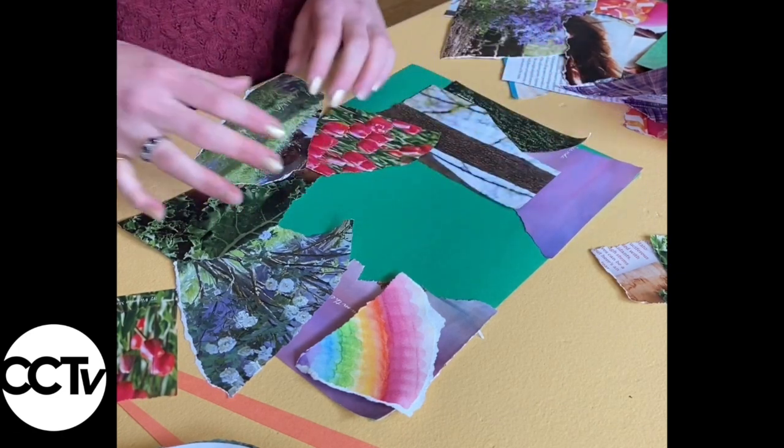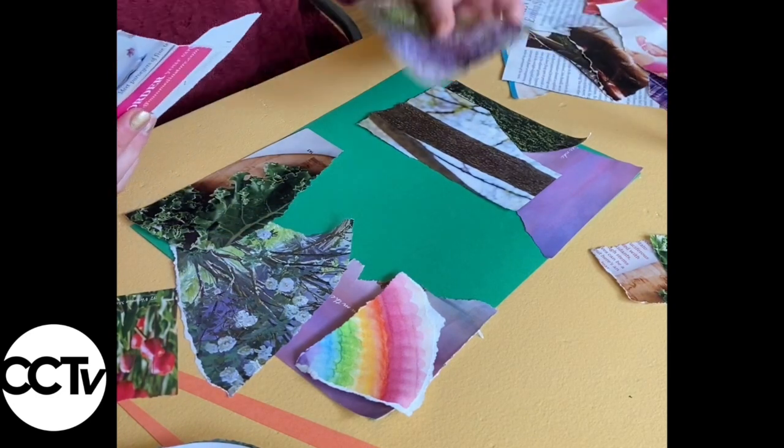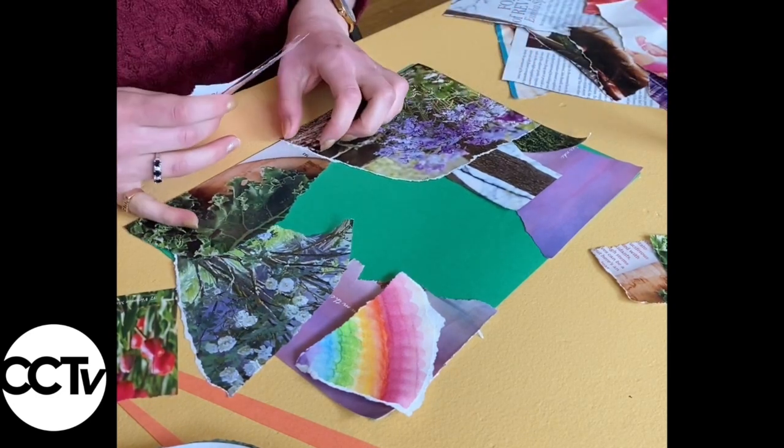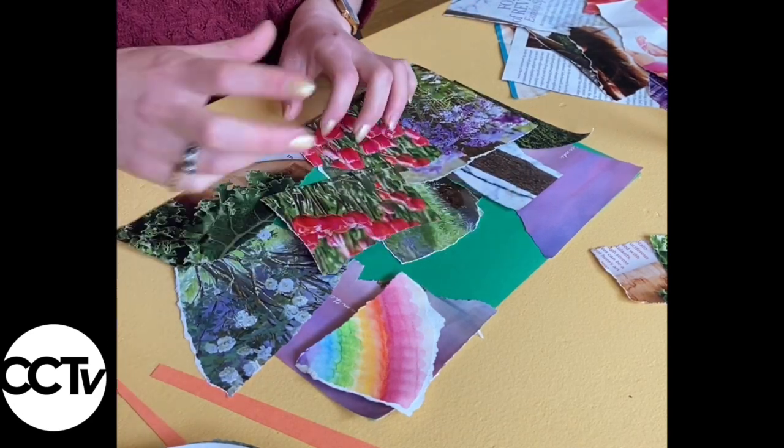You want to lay out some of your pieces first before you glue them down so that you can kind of get a feel for how everything's going to look. Once you have a general idea and you have quite a few of your pieces, you can start to glue things down as well.